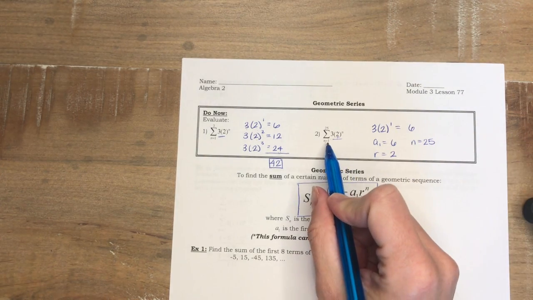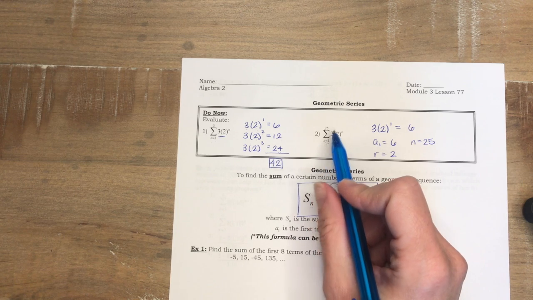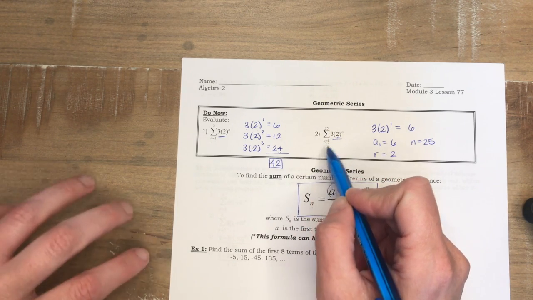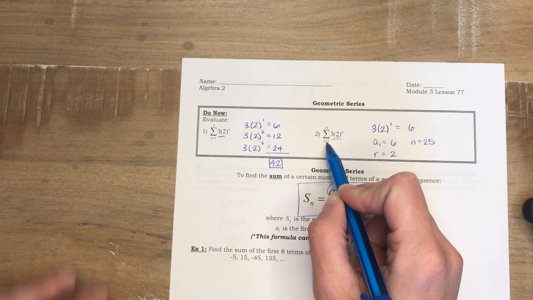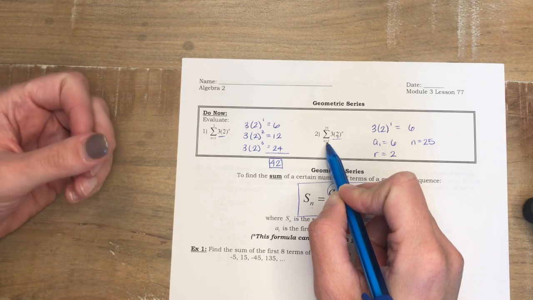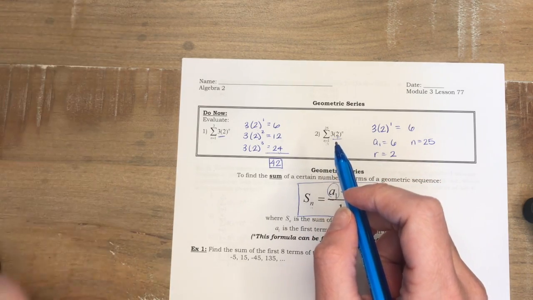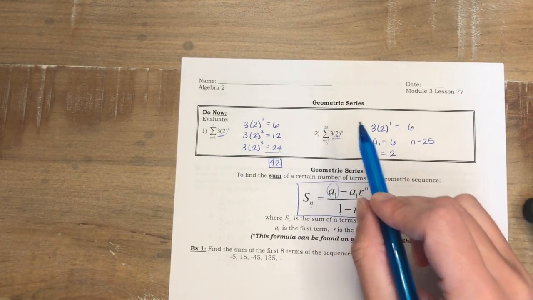Just keep in mind that if this bottom number were like 0 or 2 or something other than 1, then it's not going to be 25 numbers. It's going to be however many numbers from the bottom to the top. Okay, so if this was 0, that'd actually be 26 terms. If this was 2, it would actually be 24 terms, right? So you have to just be careful about where it starts and where it ends.